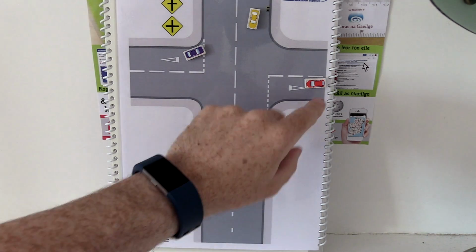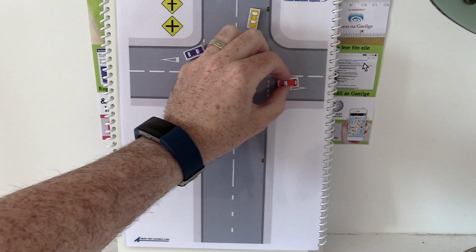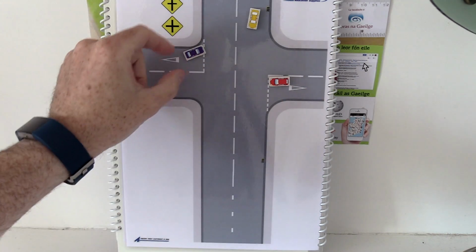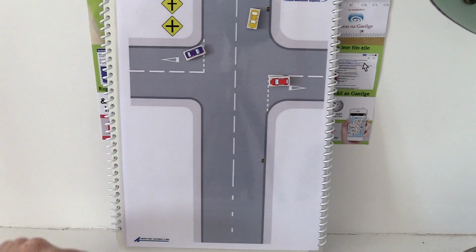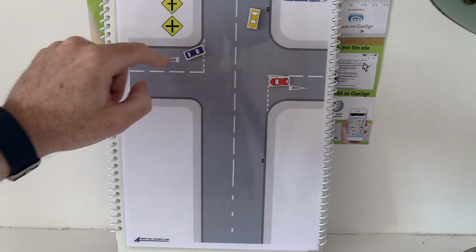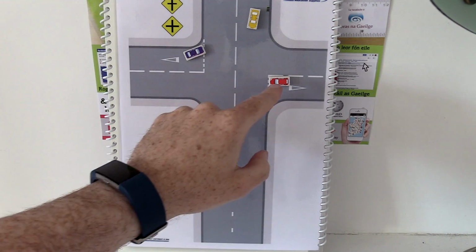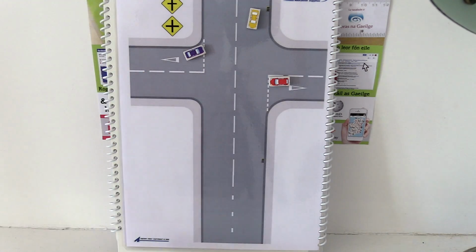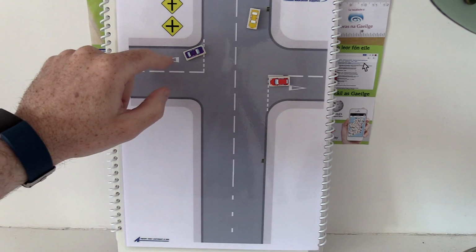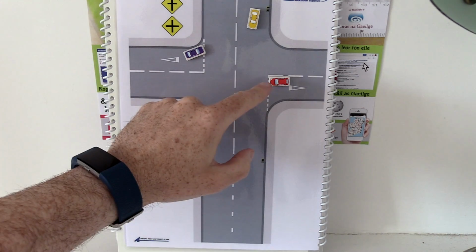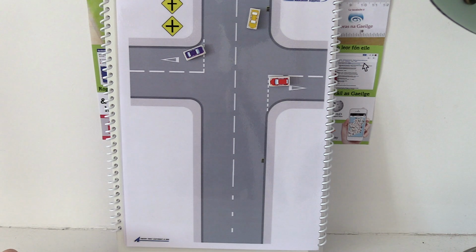So if you take this example here, the red car looks like he's going to turn right. The blue car is going left. Now, the blue car should go first there, not the red car, because the blue car is doing less work. So he's just crossing one line, whereas the red car is crossing two lines. Again, I've made a video on that, which I'll leave a link to in the description, about right of way at crossroads.